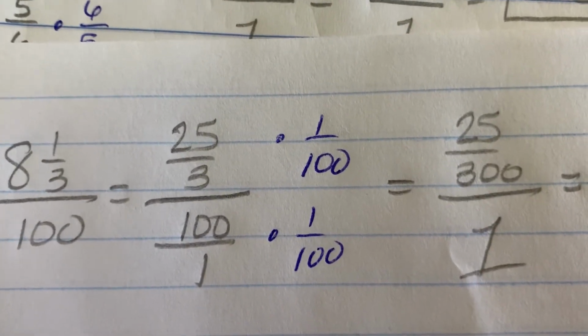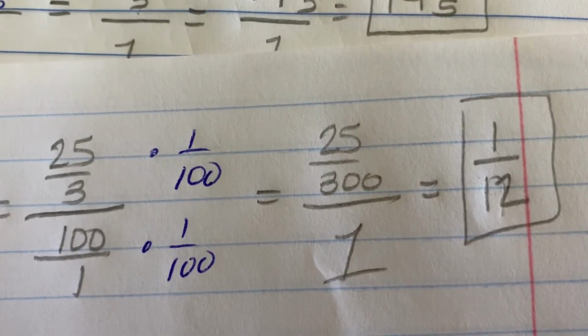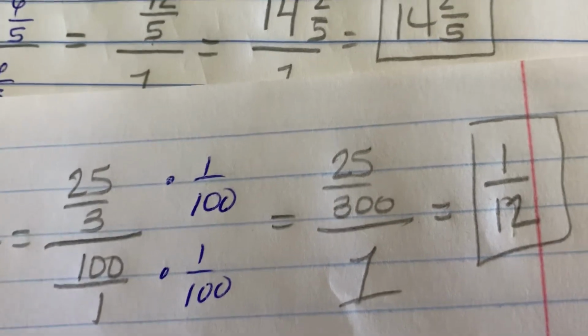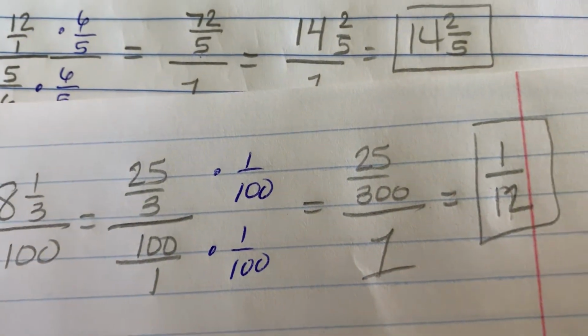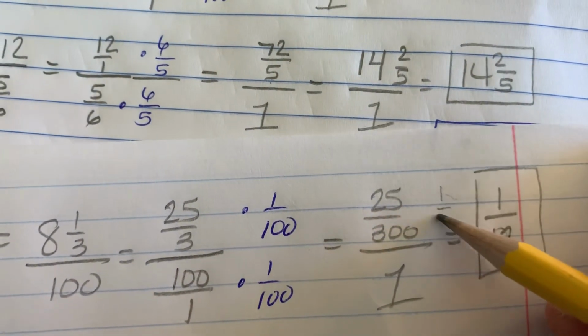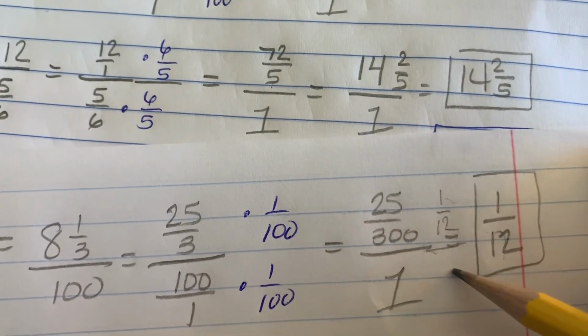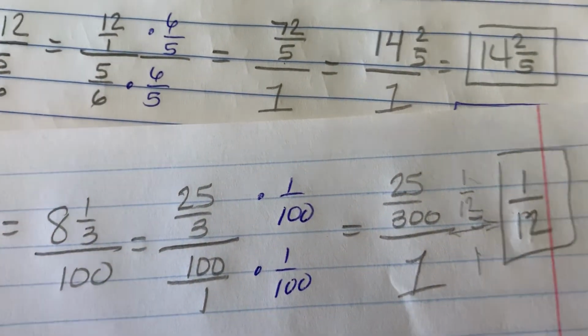I get 25 3/100 over 1, which reduces to 1/12. So I am skipping a tiny step in between. What this looks like is 1/12 over 1, which is the same thing as 1/12, if you're wondering how I'm jumping.